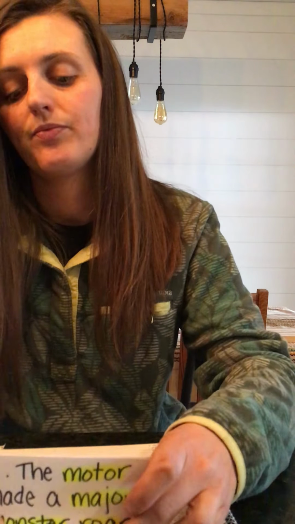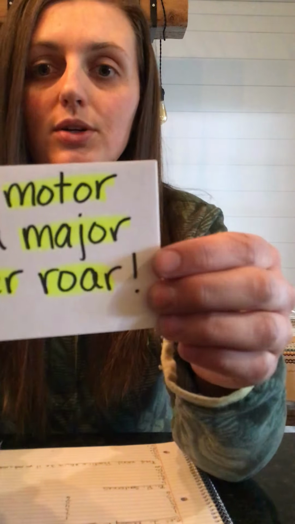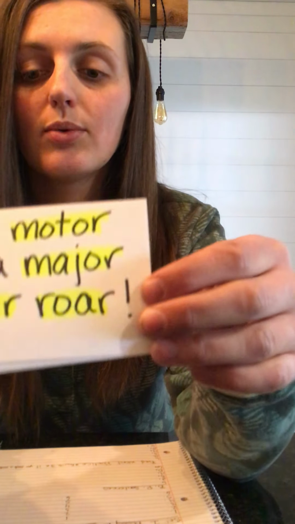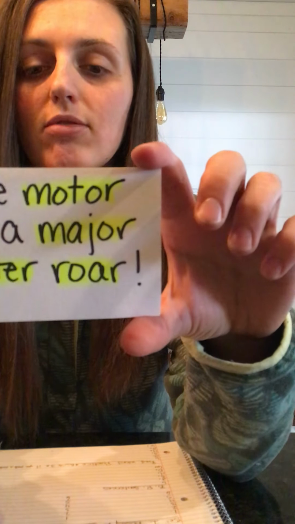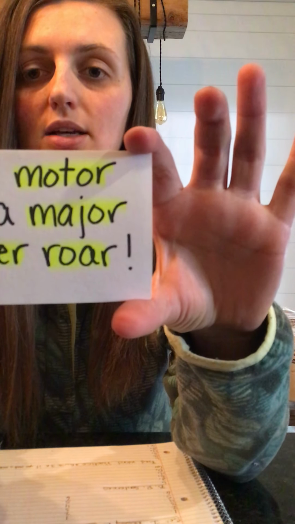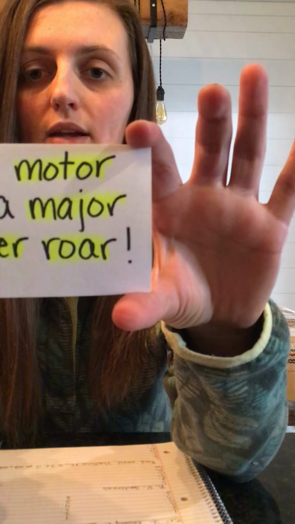The motor made a major monster roar. There you go. How did you do? Check every single word. We had a lot of bossy R ones in this sentence, 4. I think the rest have 3. Pause if you need to. Check yourself.